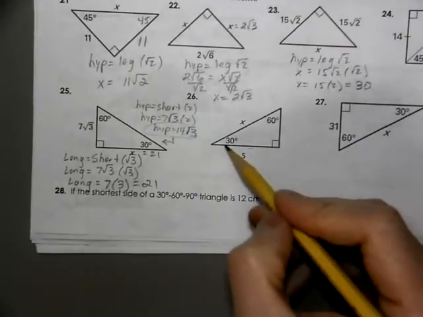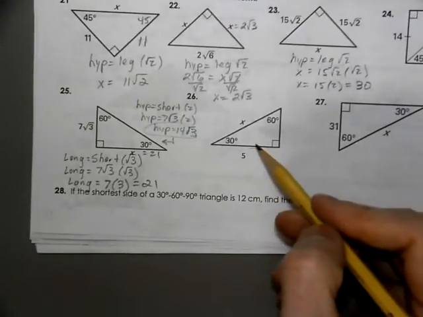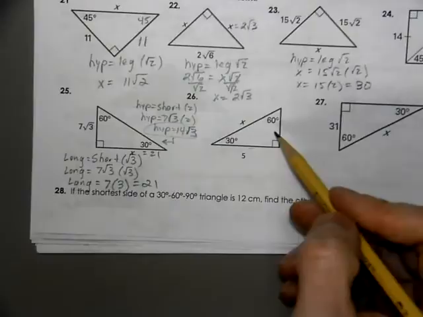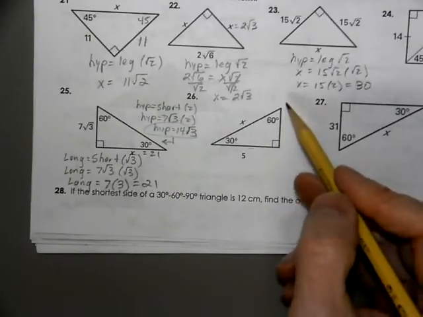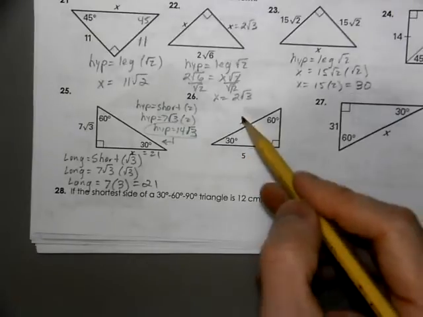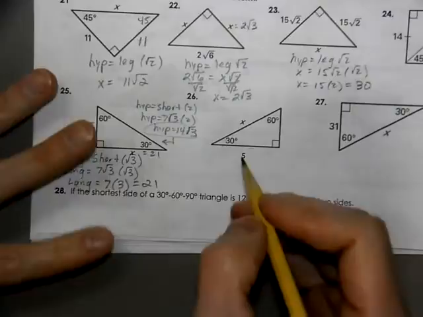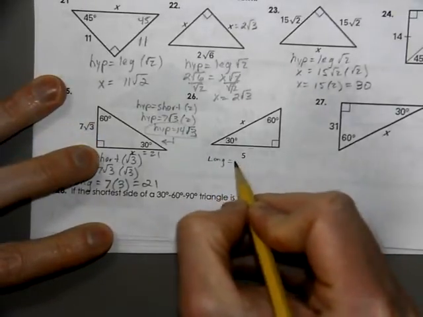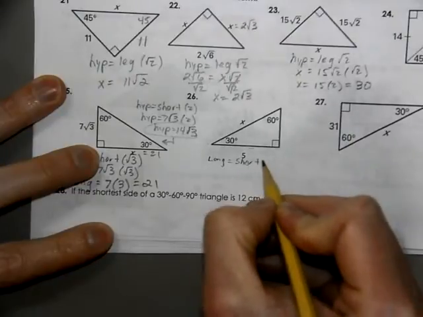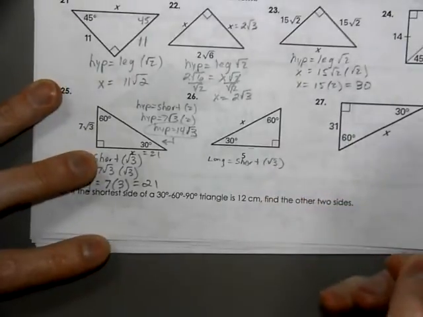For this problem, our long leg across from the 60 is 5. To figure out the hypotenuse, we need to know the short leg. You can't go straight to the hypotenuse from the long leg. So we're going to say the long leg equals the short leg times root 3.